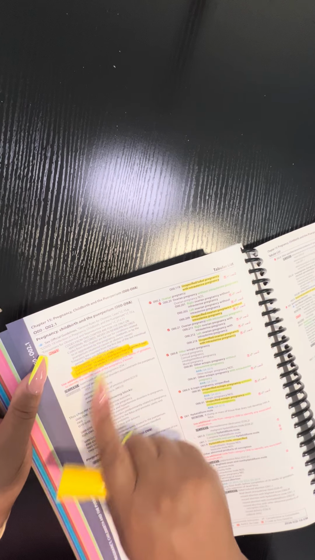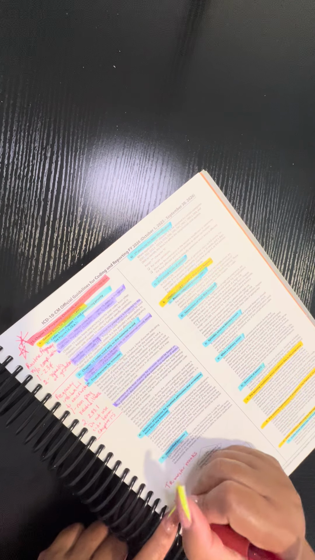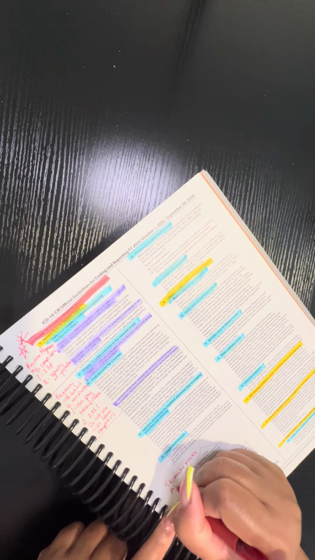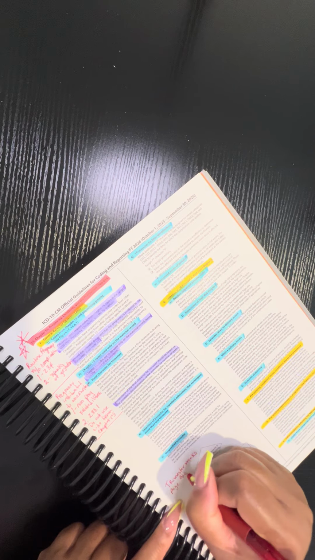Right there. Then we're going to go back to our guidelines. And we're going to put page 948. And this is going to be our O section.